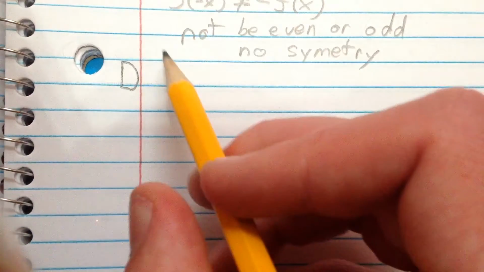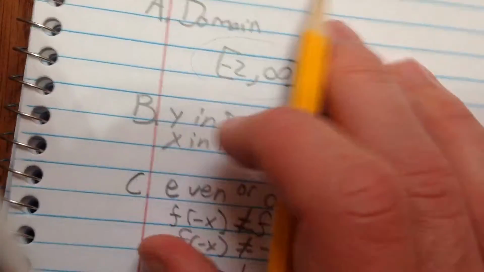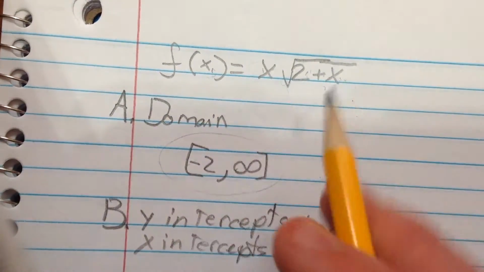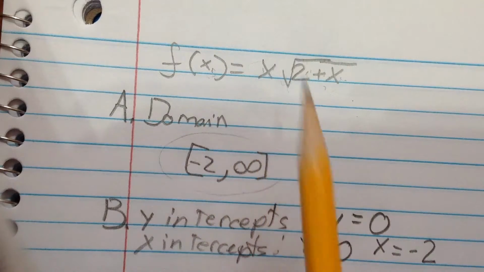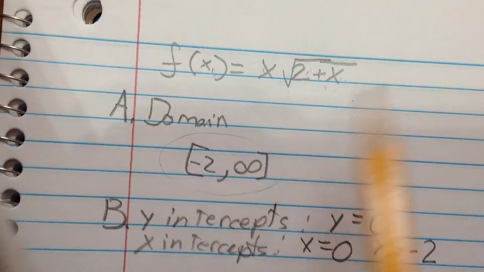Alright, now that we got that out of the way, we can go to our next step, step D. Step D is to determine if there's an asymptote in the equation. If we were to look at the original equation, we said earlier that all numbers work except those below -2.